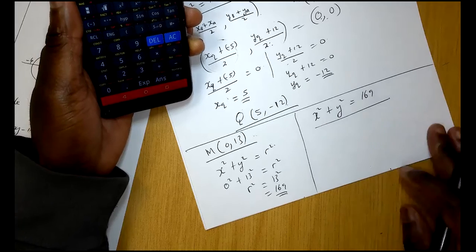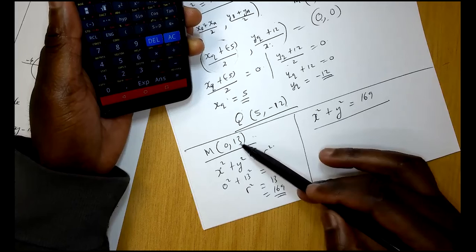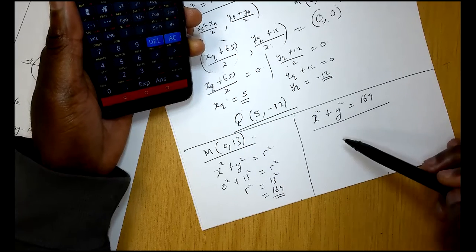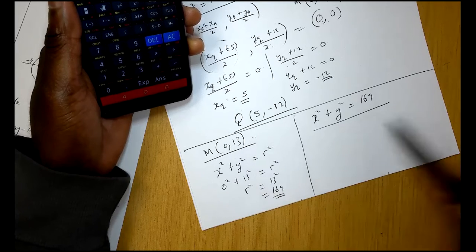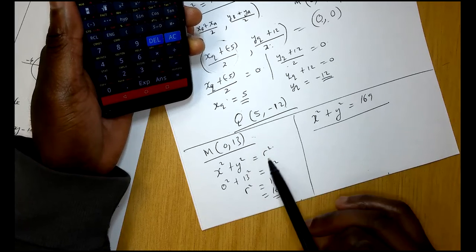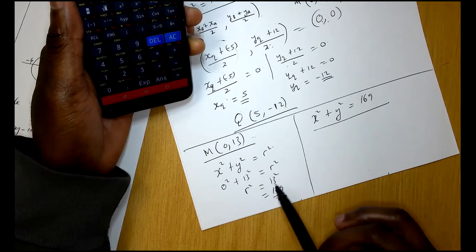So we managed to prove that this point lies on the circle, because it's 0 and 13, and that is our radius. So in this case, our radius is 13.